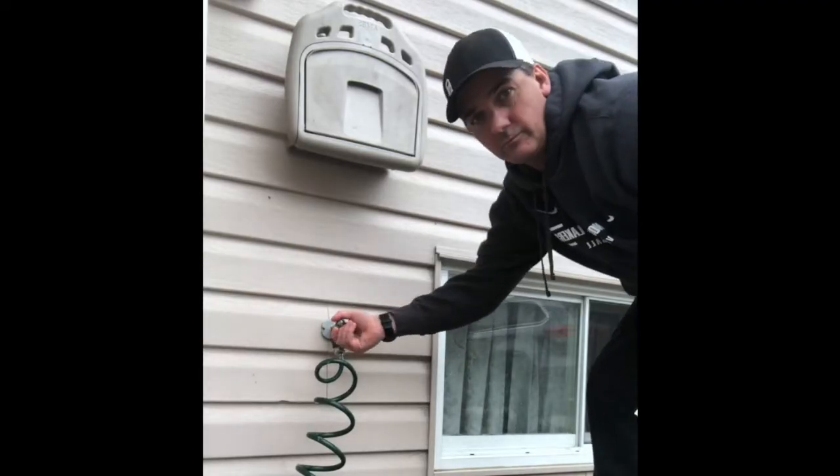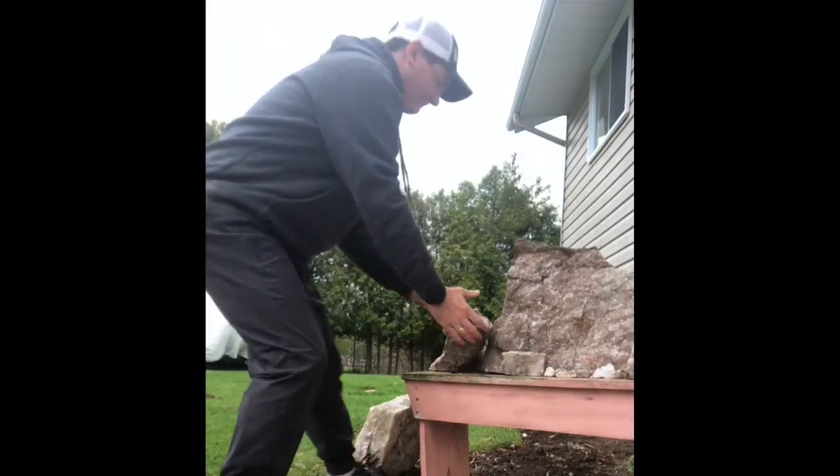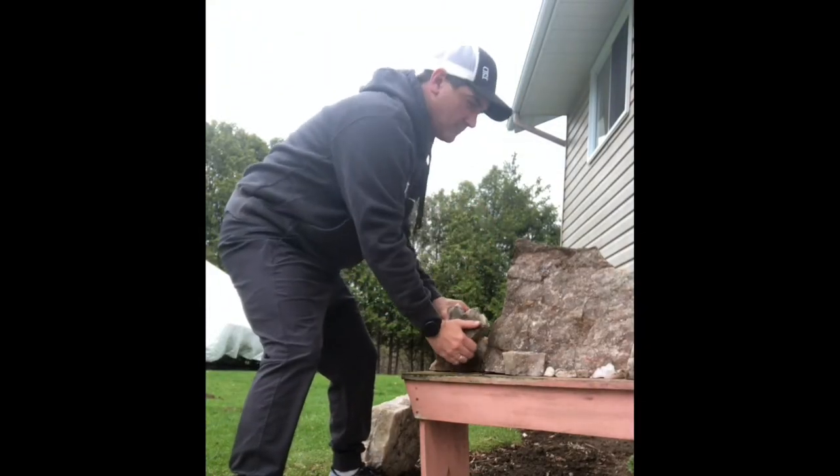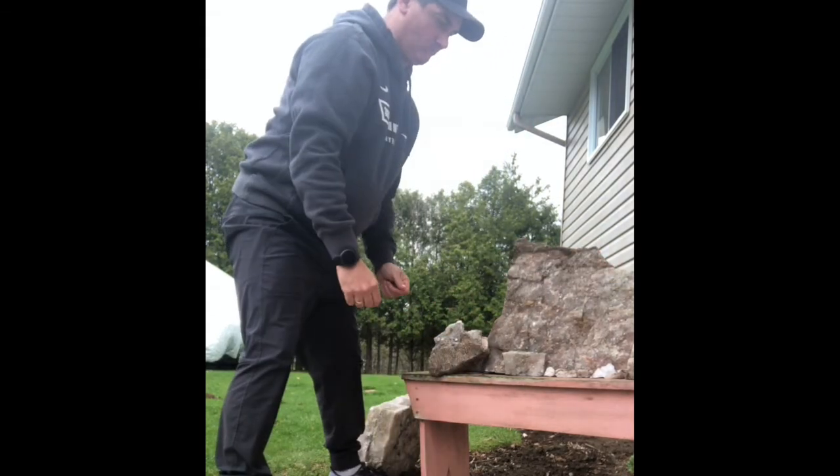So here's a few silly examples that I found around the house: turning and closing a faucet outside. And then, of course, rocks. If you're lifting a rock, that's a lot of force. And then this one, oh my gosh, too much force in that one.